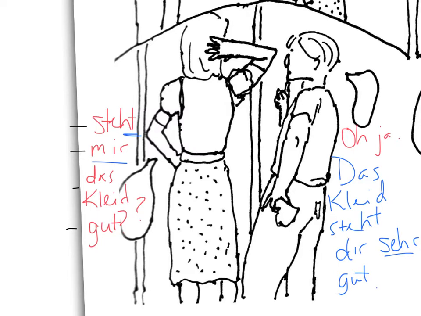Now, gentlemen, an equally dangerous question is not does the dress look good on me, but in fact, does the dress fit me? And same thing, this is not English and auf Deutsch, so we can change our option here. Instead of saying steht mir das Kleid gut, we can say passt mir das Kleid gut.